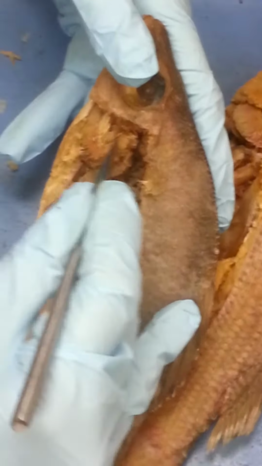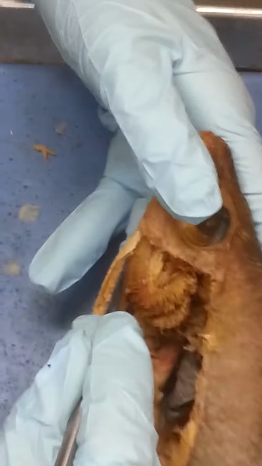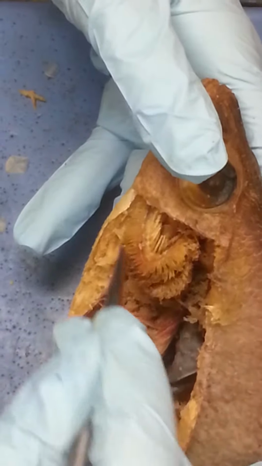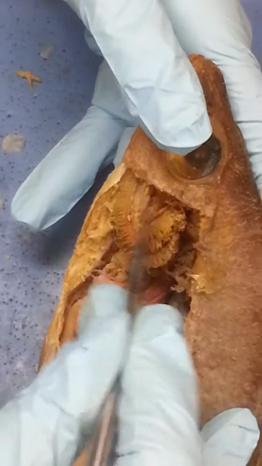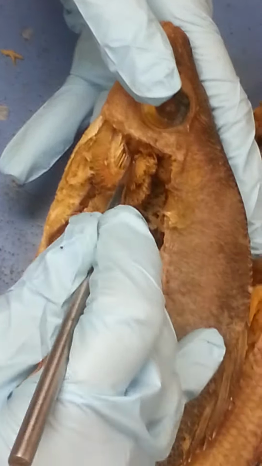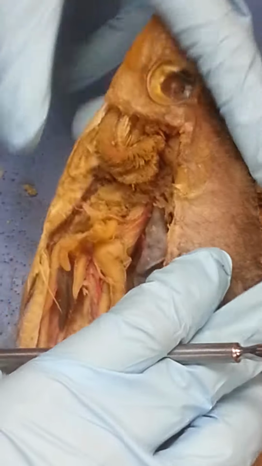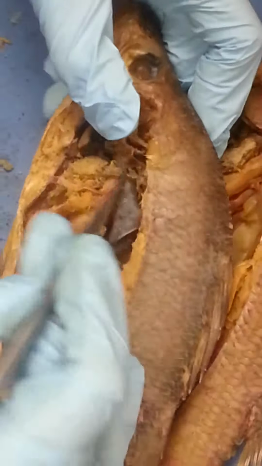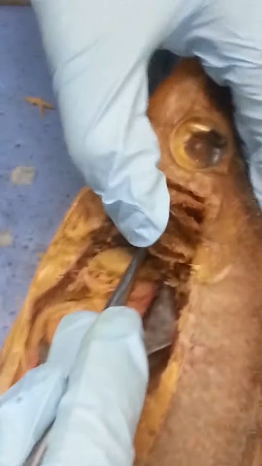Okay, then you have the gills. These little feathers are the gill filaments. And these hardened ones are the gill rakers. Okay, inside. All right. Then inside here is your heart.